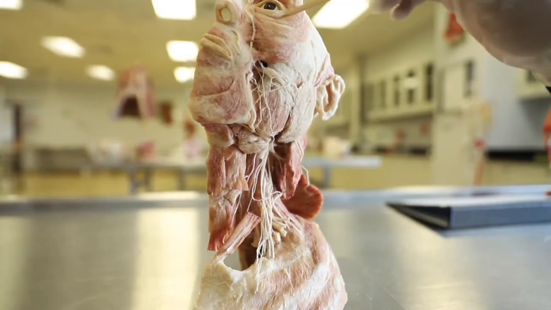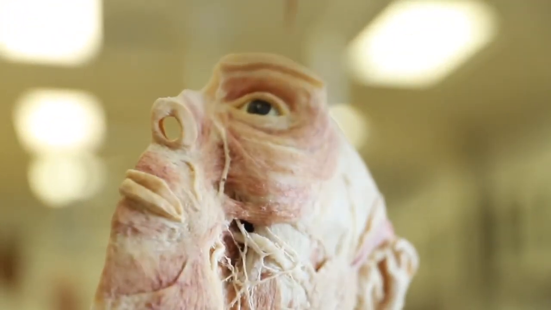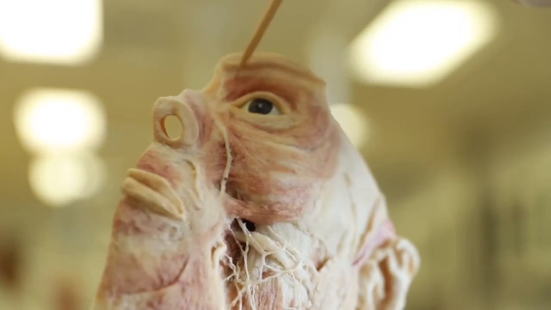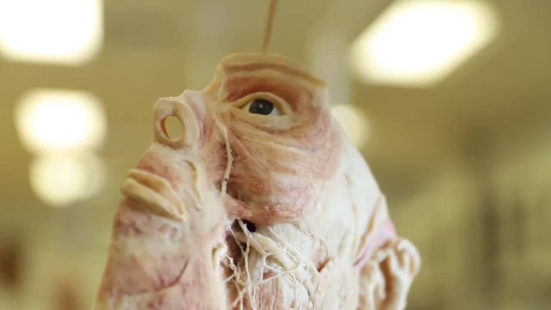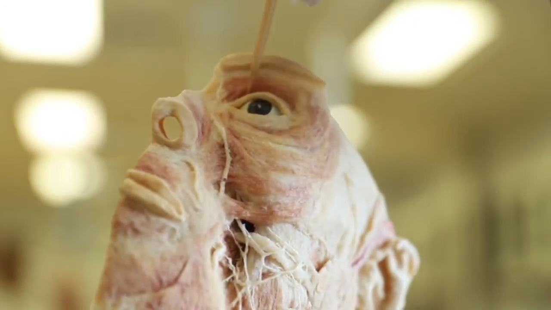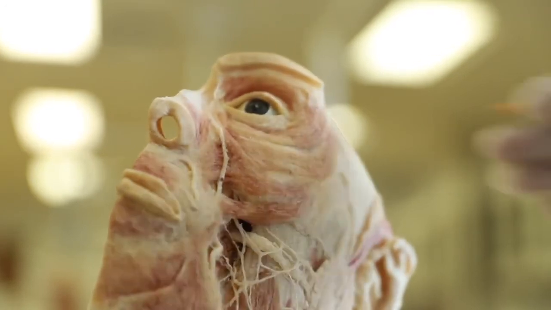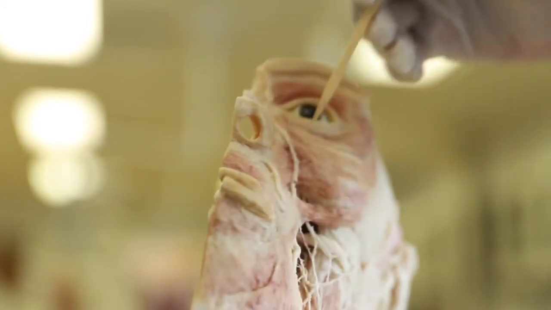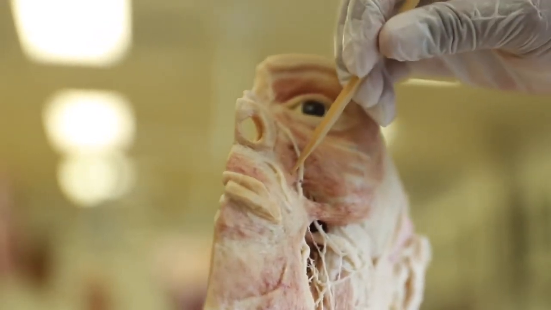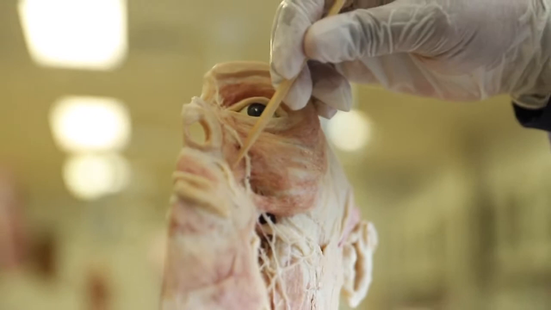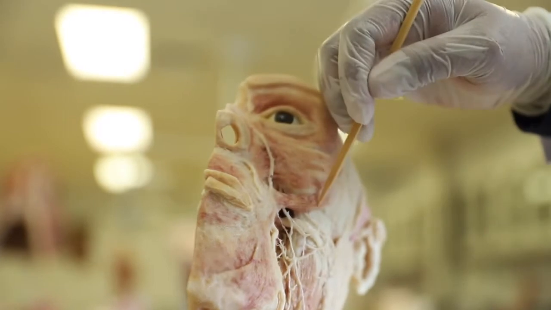I will show most of these muscles on the plastinated specimen. Here is orbicularis oculi, the orbital part attached to the margin of the orbital bone, and then here is the palpebral part in the superior and inferior eyelids. Here is zygomaticus minor, and this is zygomaticus major.